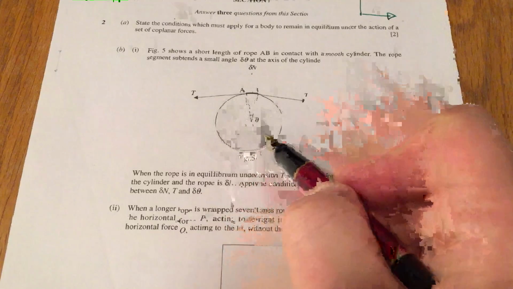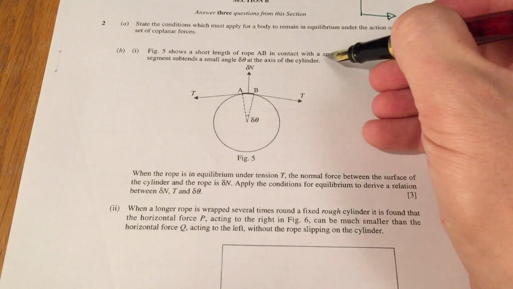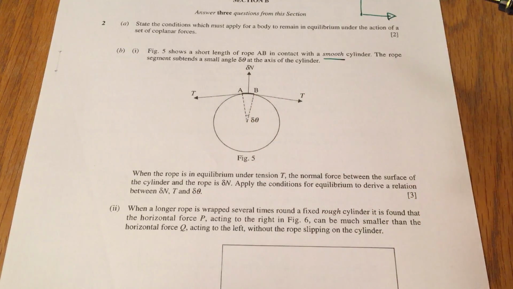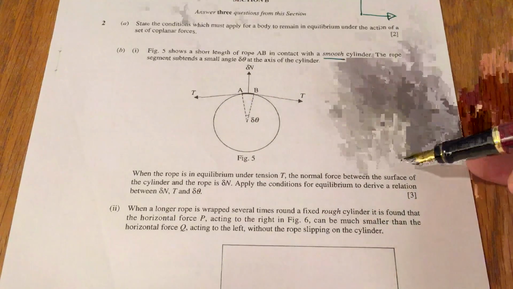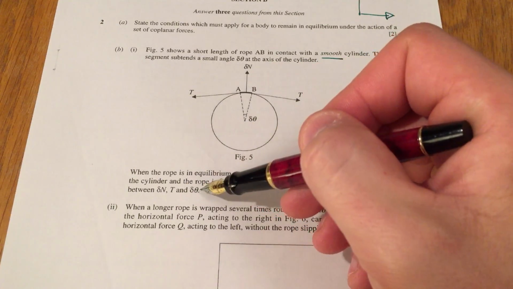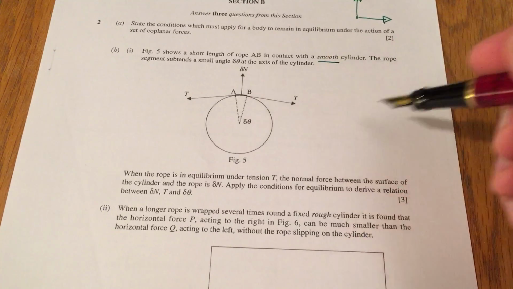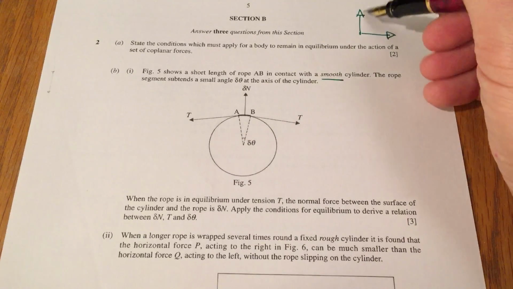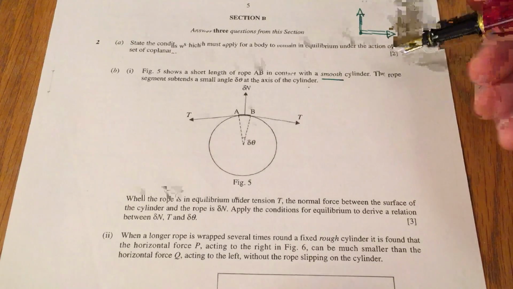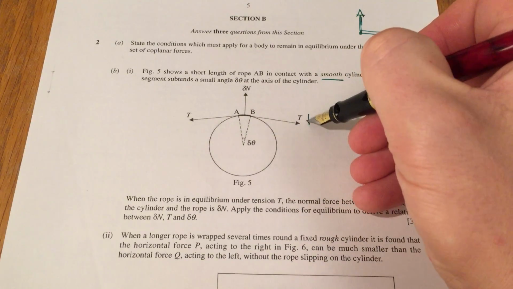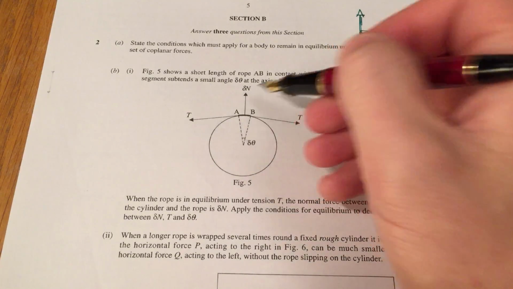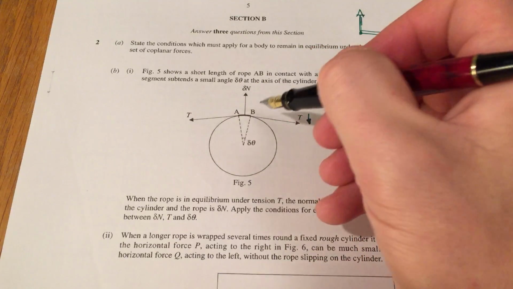This is a completely smooth cylinder, and it has a small change in angle delta theta. So you're asking to find the relationship between how delta N, T and delta theta are related. So all we have to do is take into account this idea at the top, which means that the components of forces are equal. So let's first of all work out what the vertical component of that force will be, and then we can relate it to delta N.